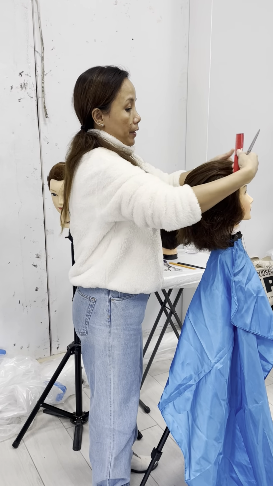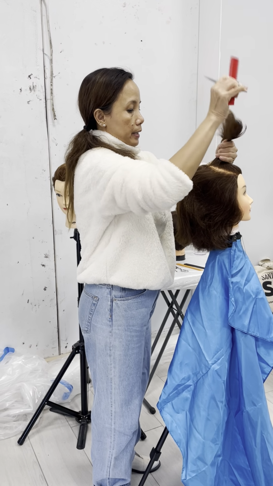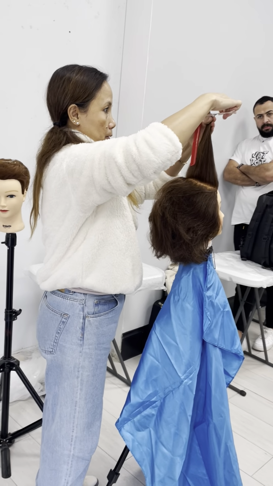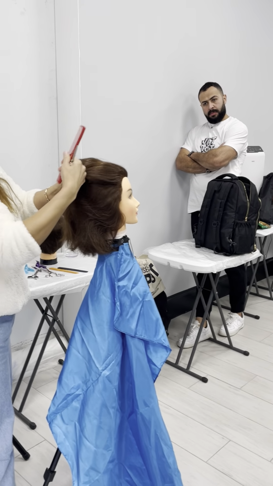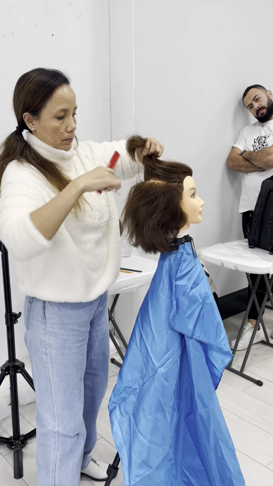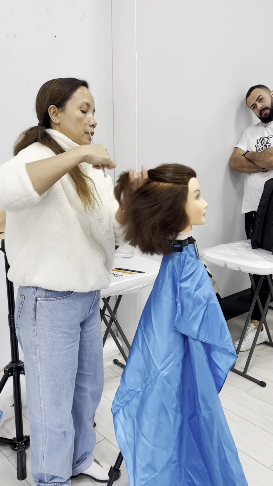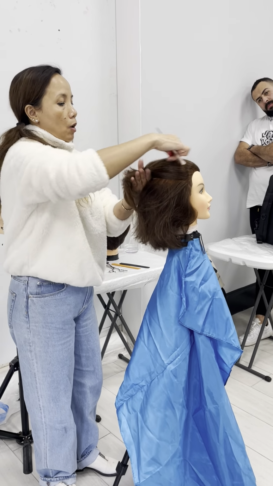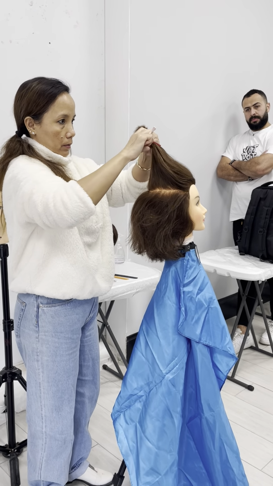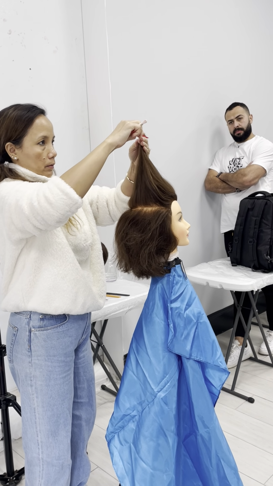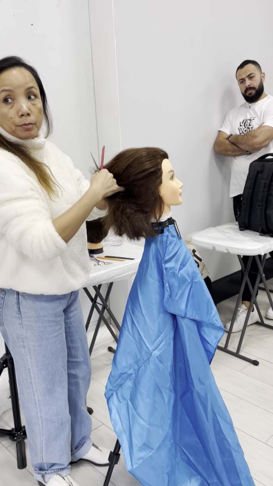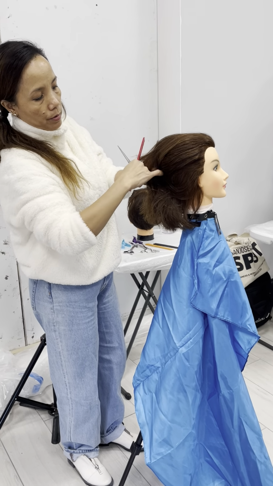I always do it with my finger. Go like this. Oop! See that? If it's longer, I want to connect it, I need to comb and put it on my palm. Okay, nothing right here, good job. And then I just move like that all the way.